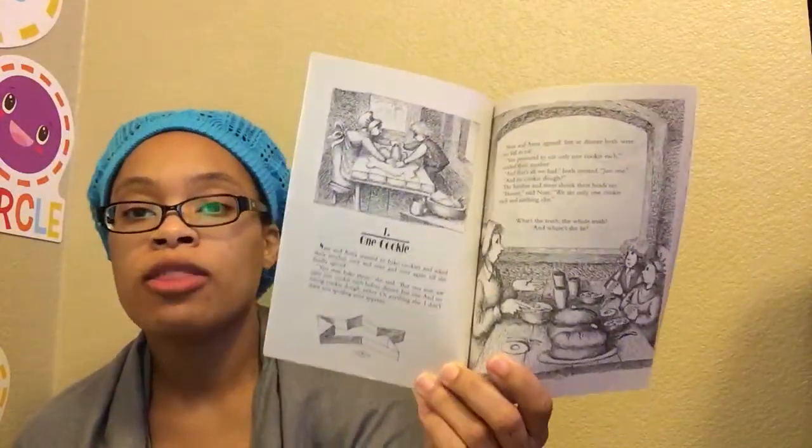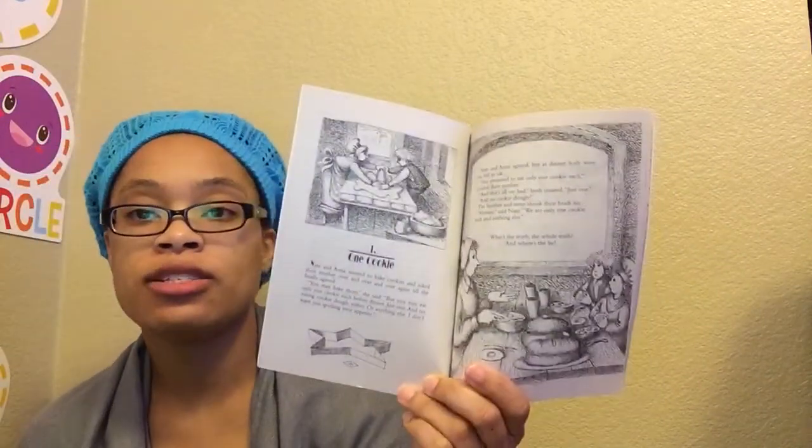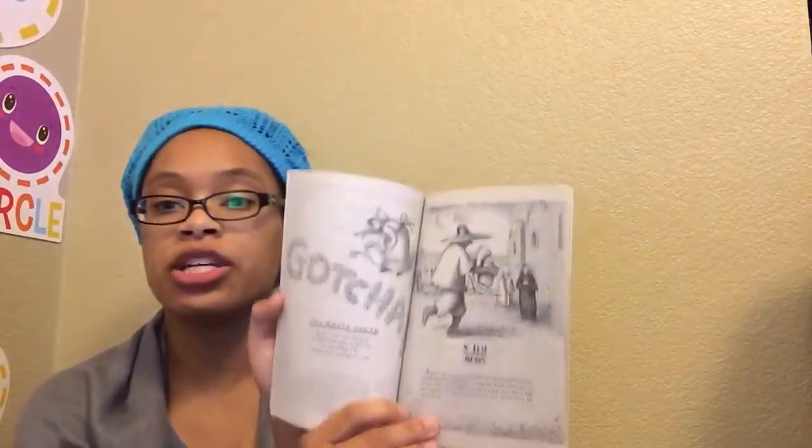So for the first one, the mom tells the kids that they can have a cookie before dinner, and the kids do have one cookie before dinner, but it's one giant cookie. So you're supposed to figure out what's the lie and what's the truth. And there are lots of different stories in here and lots of illustrations. We're going to use this probably as just a little short discussion time every other week.